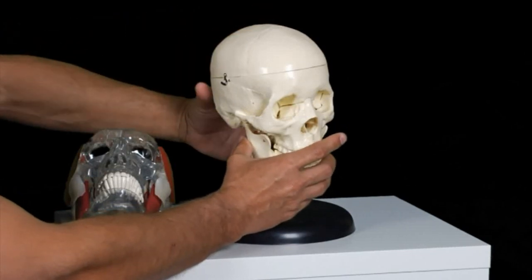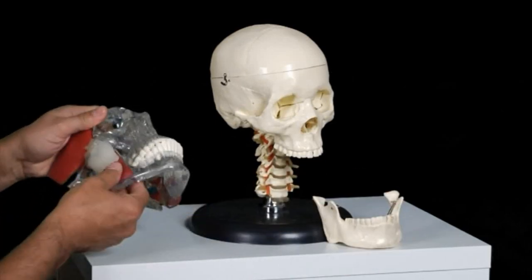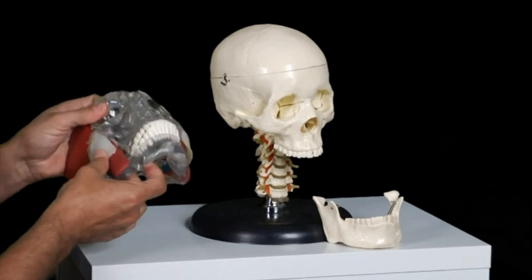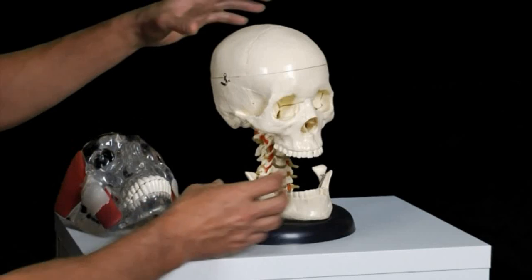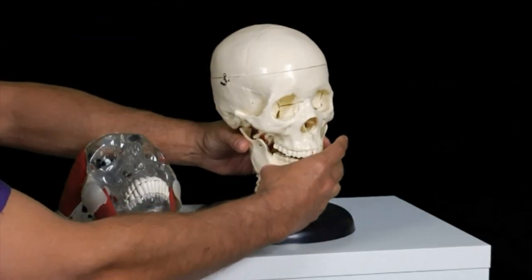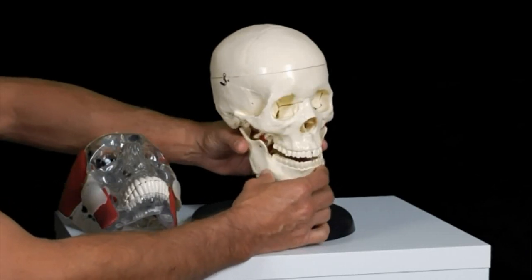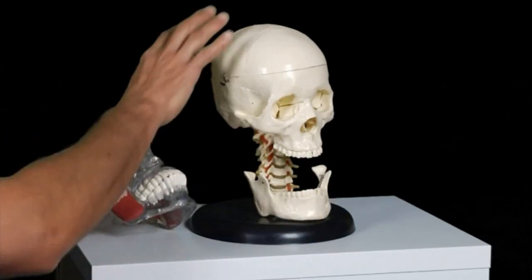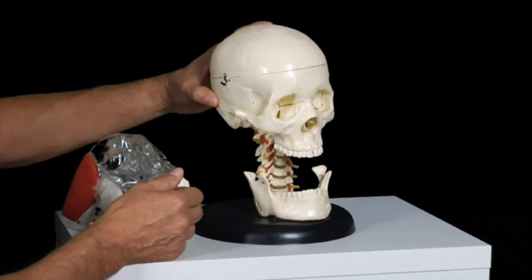The lower jaw is attached to your skull bone by means of several large muscles. If you remove the muscles from the lower jaw, it falls off. You can move your lower jaw by opening, closing, going side to side, backward and forward. There are over 300 muscles that attach and control the function of your head.